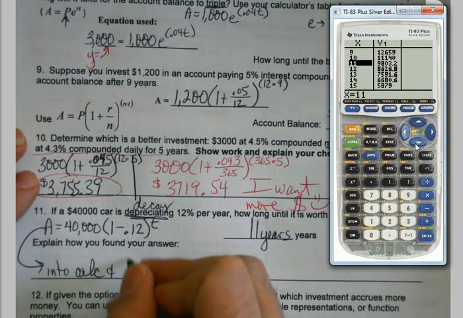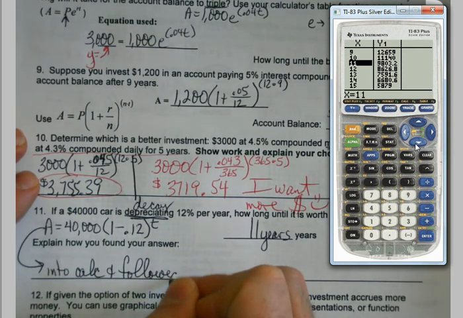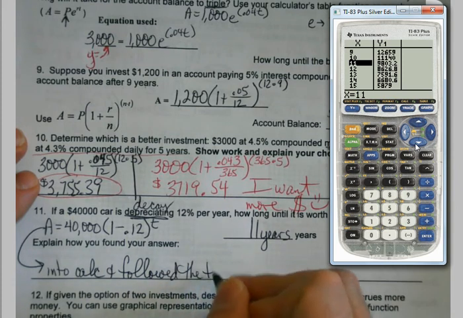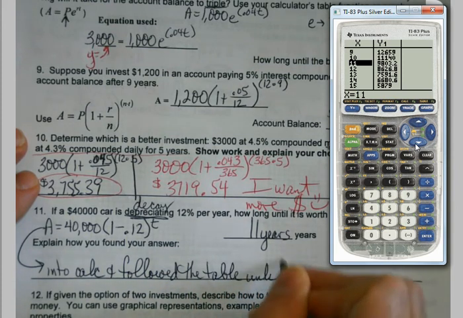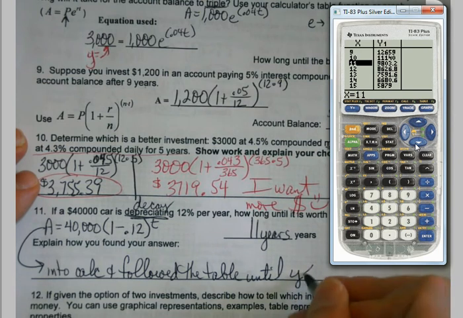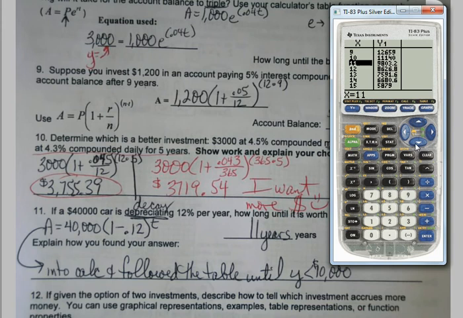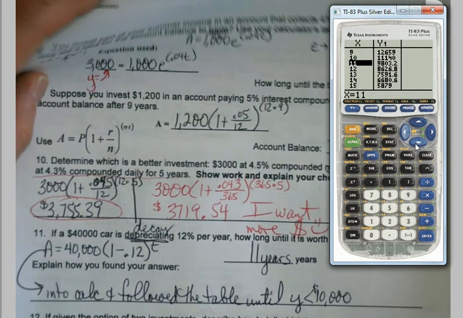Put that into the calc maybe and followed the table until y was less than 10,000. And you might write it a different way, but that's all you have to do. It's not like I'm giving you a room, you've got to write me a 3-paragraph essay. Here's the formula I used, and using that, I found out that when I got to this year, y was less than 10,000. So it's 11 years. That's kind of interesting. But again, it's applying what we've got to what we're doing.